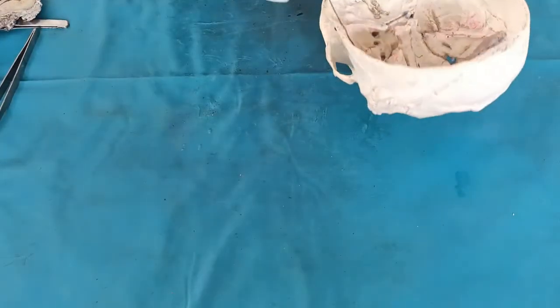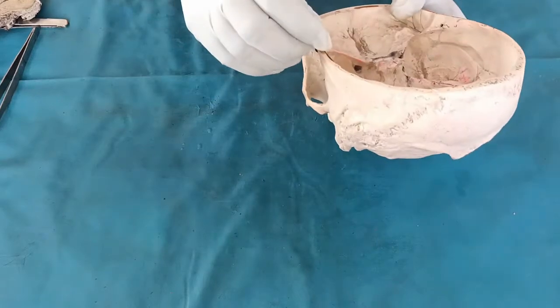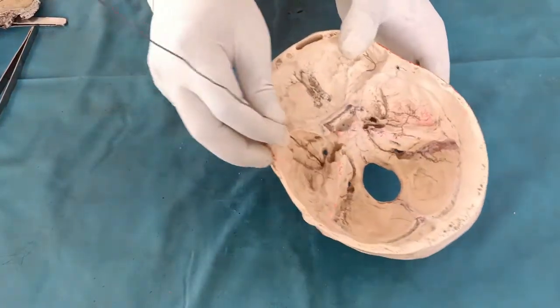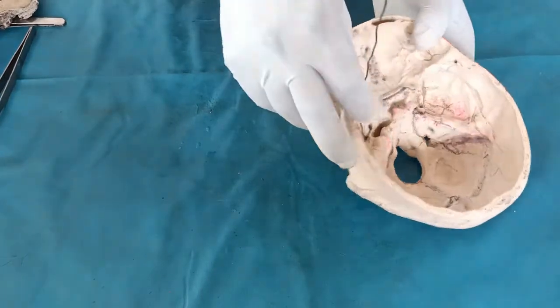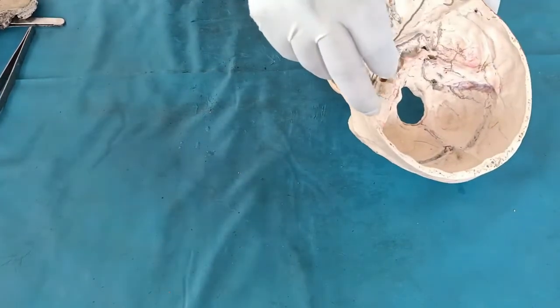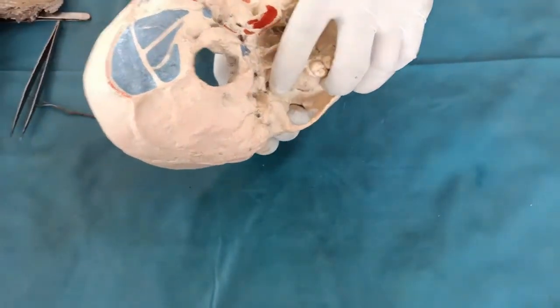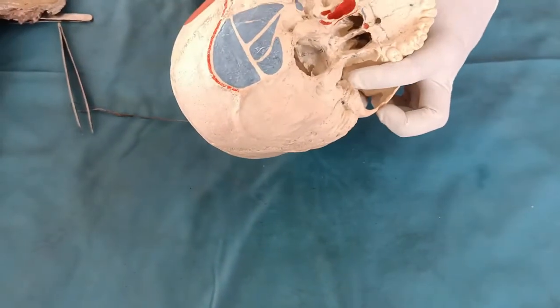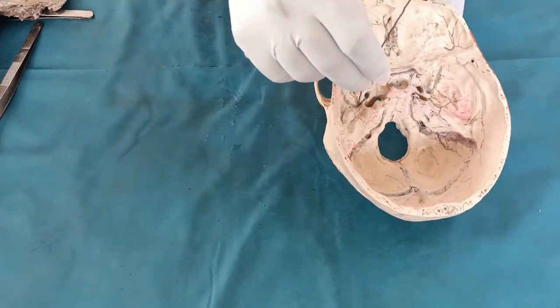Right? Then here you can see the impression for the middle meningeal artery. If you are seeing the impression for the middle meningeal artery, it means somewhere here there is a foramen. This foramen here is a very small foramen. If you observe, this foramen is present over the spine of the sphenoid. That foramen we are calling foramen spinosum. Here, this is foramen spinosum.